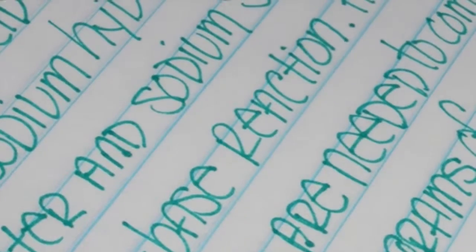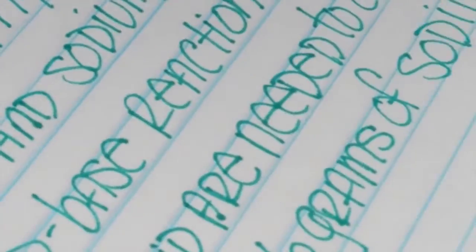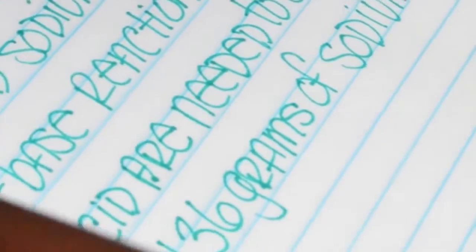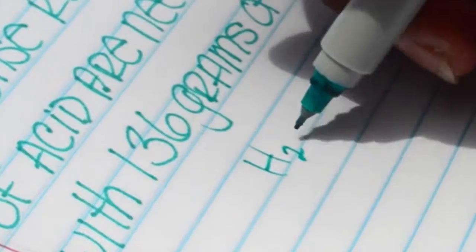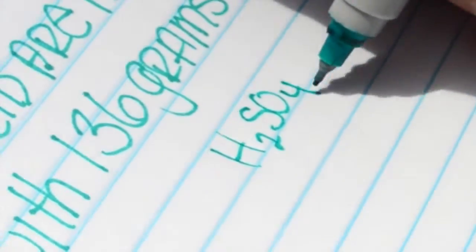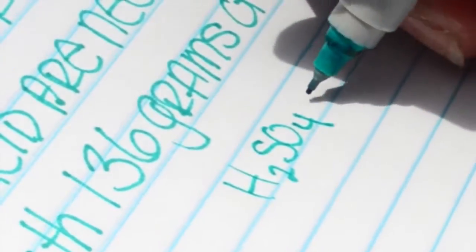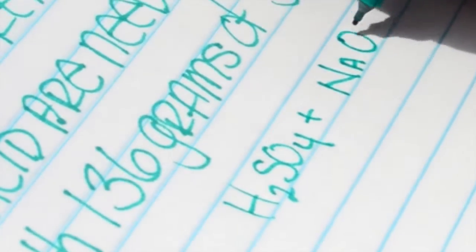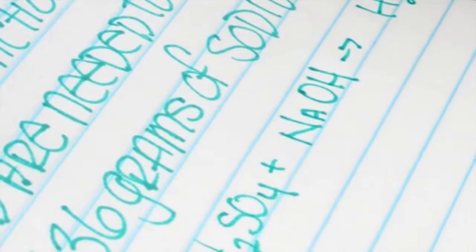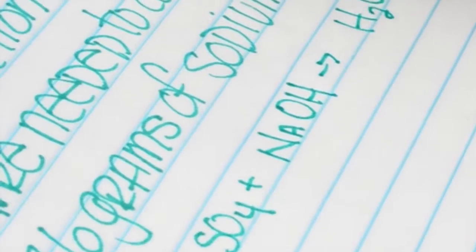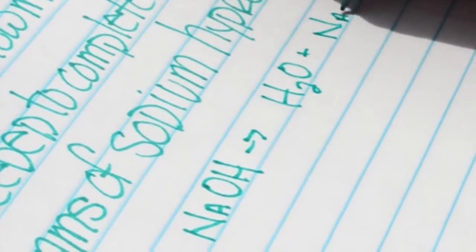And the sodium hydroxide. So the first thing you want to do again is write out your equation, which is H2SO4 plus NaOH which forms H2O plus Na2SO4.